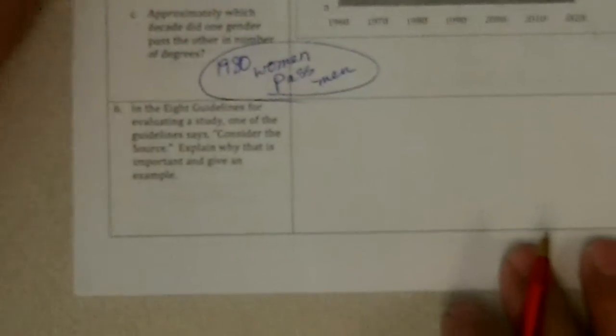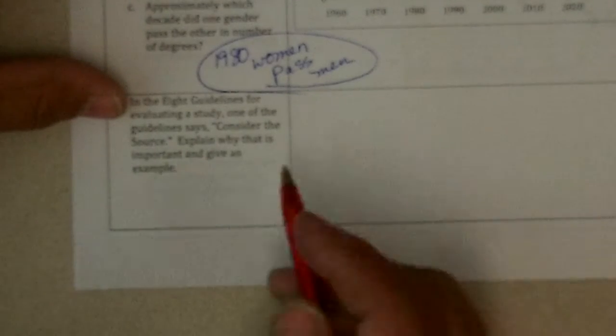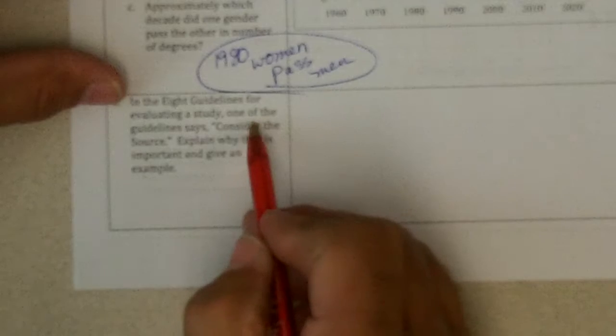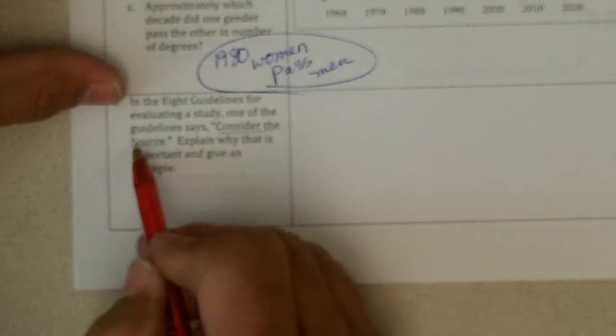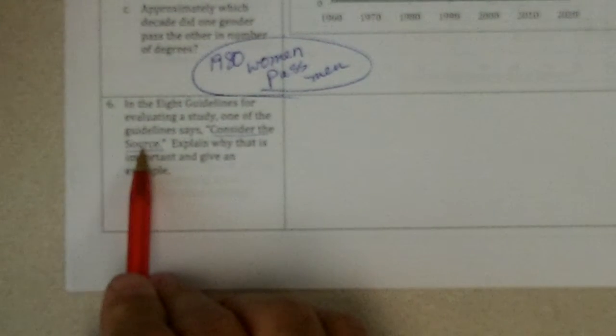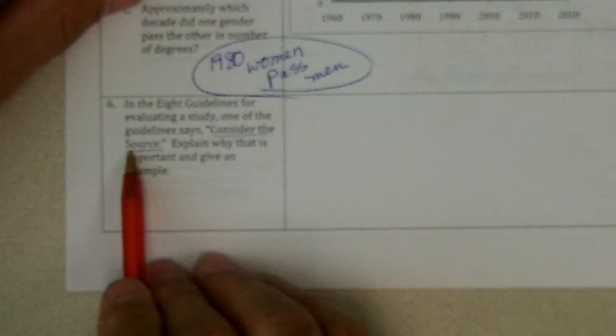Okay, and then 8 guidelines can explain why it's important to give an example. And then consider the source. So this is just one of the 8. So you should familiarize yourself with all of the 8 and maybe have an example for each of the 8. But what does it mean to consider the source?